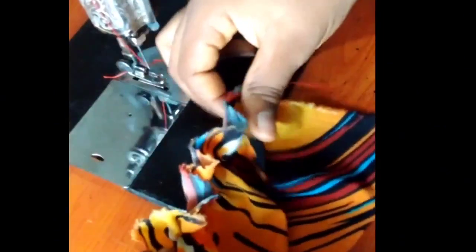If it snaps, you might have to start from the beginning again, so be careful when doing this. And depending on the size I want this fabric to be, this is what a gathering looks like. Okay, this is an example of what a gathering looks like.